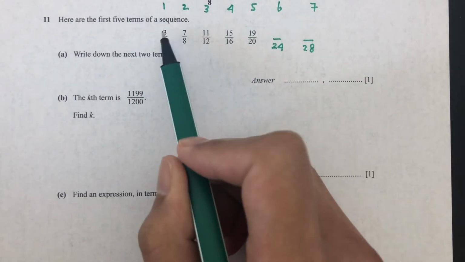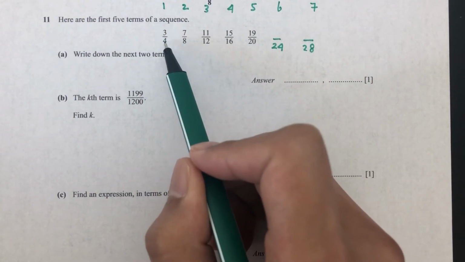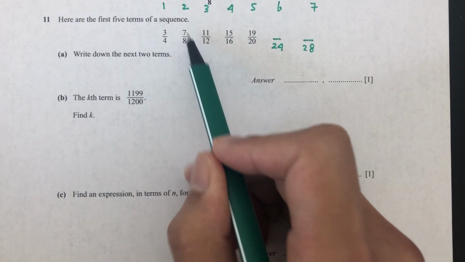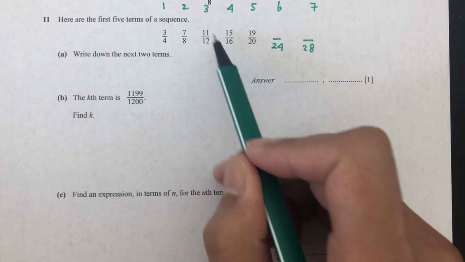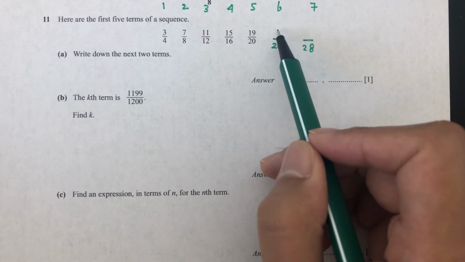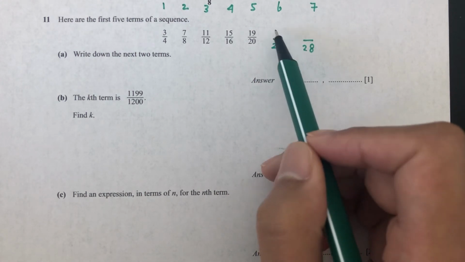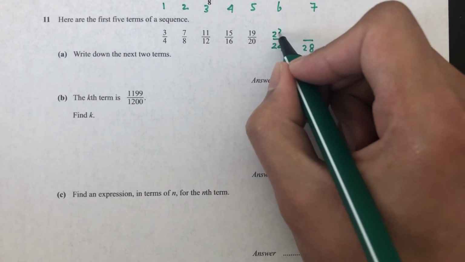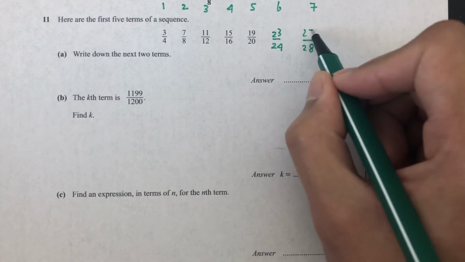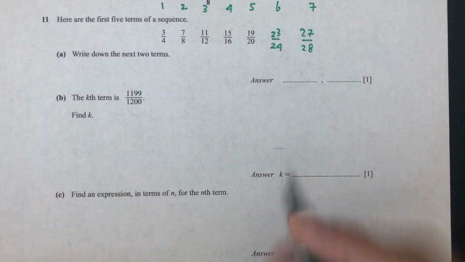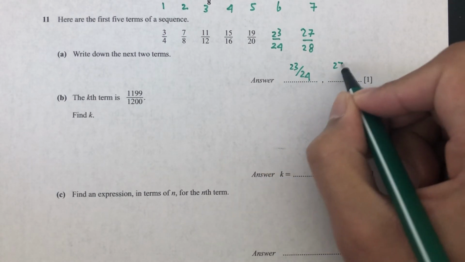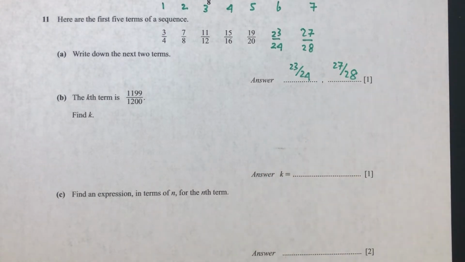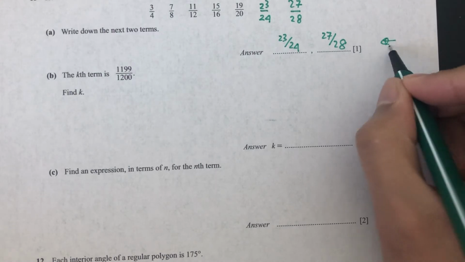How about the number on top? So we have 3, which is 4 minus 1, 3, 7, 8 minus 1 is 7, 12, so 11, 12 minus 1, 11. So same thing here. The number on top will be 24, which is 24 minus 1 will be 23. On top will be 27. So the next 2 terms will be 23 over 24, 27 over 28. That's the answer for part A.